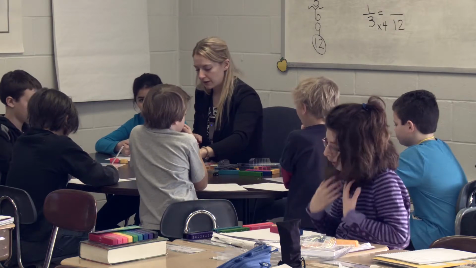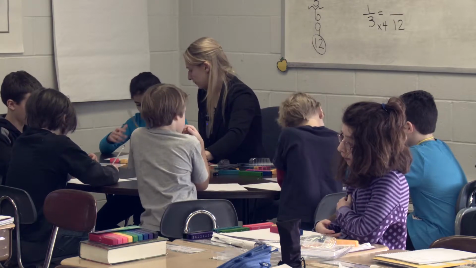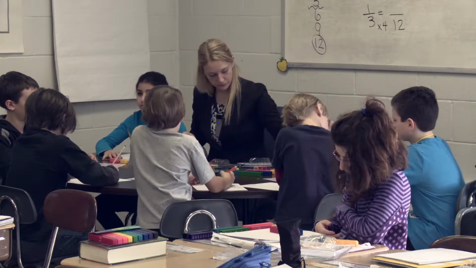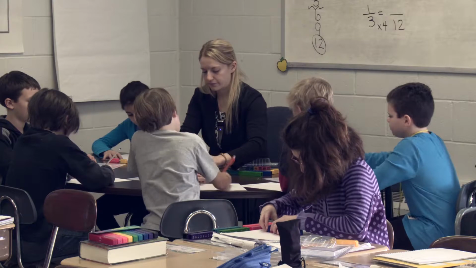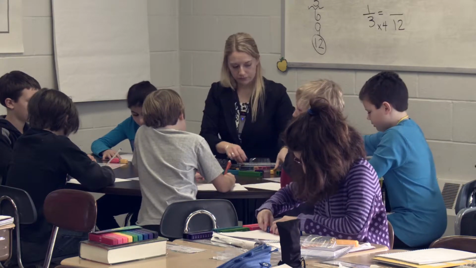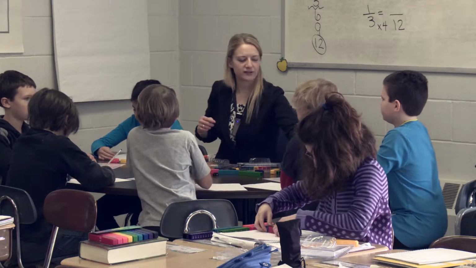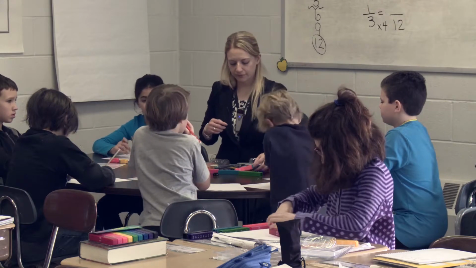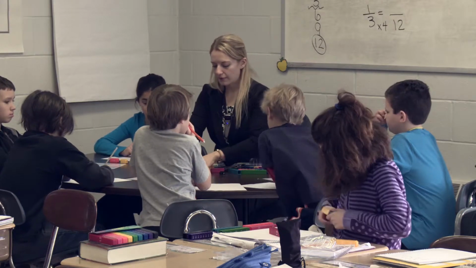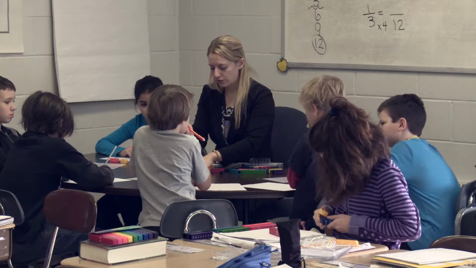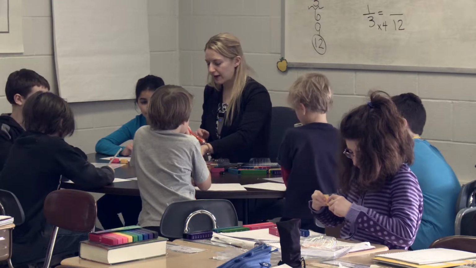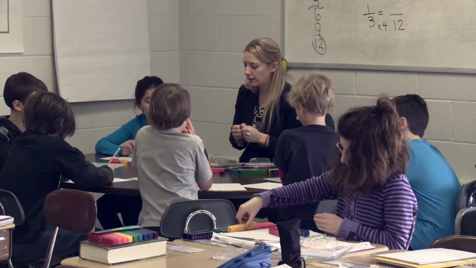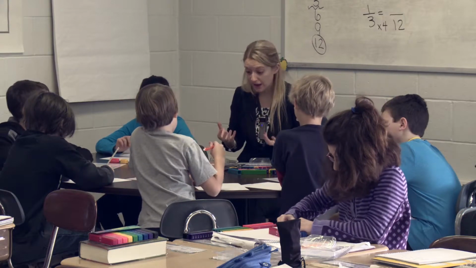All right, what's the next one? 1/2 and 3/10. I need to think of something that will work for halves and tenths that will be equivalent. What do you think might work? Tenths would work.